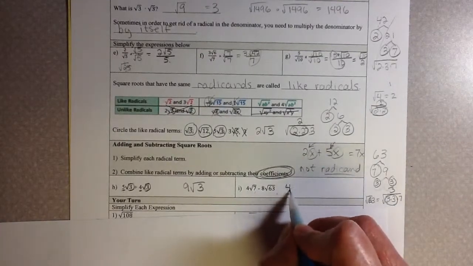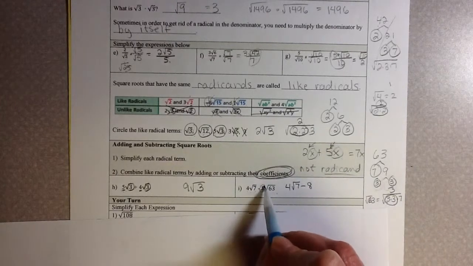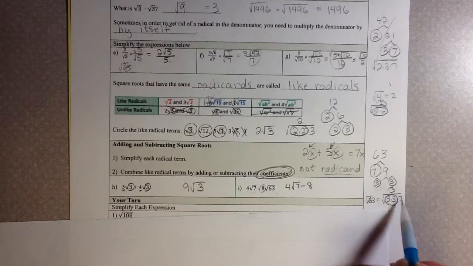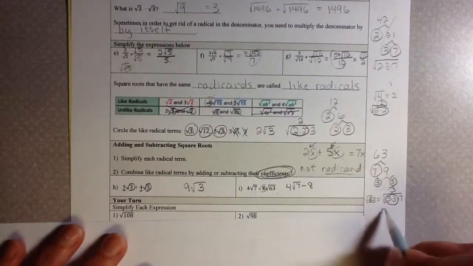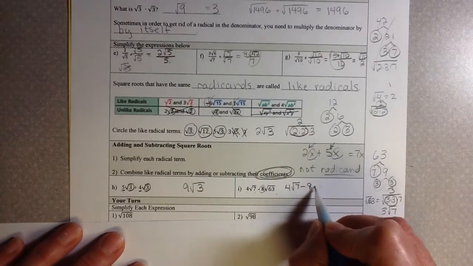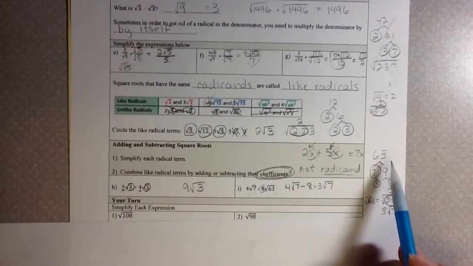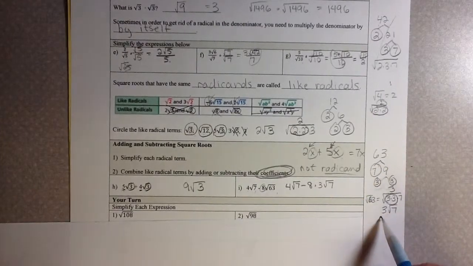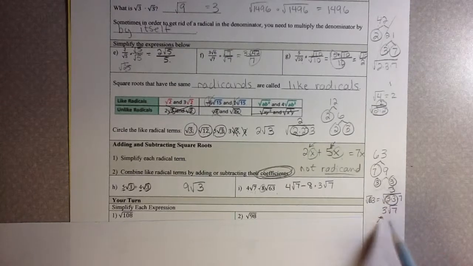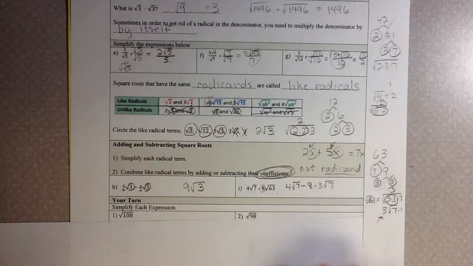So I have 4 times the square root of 7 minus 8, because that's what's right here, and then I have to put this 3 times the square root of 7 in. So 8 gets multiplied by 3 times the square root of 7. Now, if you're wondering if you've simplified this correctly, all you need to do is square this. We took the square root of it to take it out. And so now we just square it. 3 squared is 9, and put it back underneath and times it by 7, we get 63. So we know we simplified that okay.